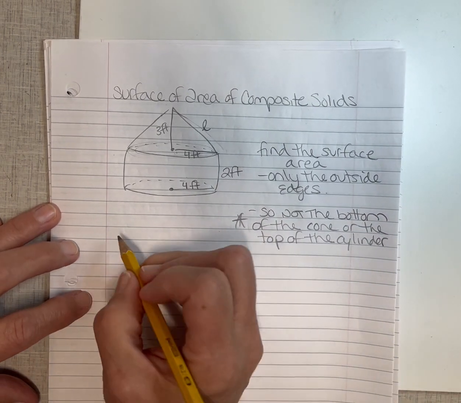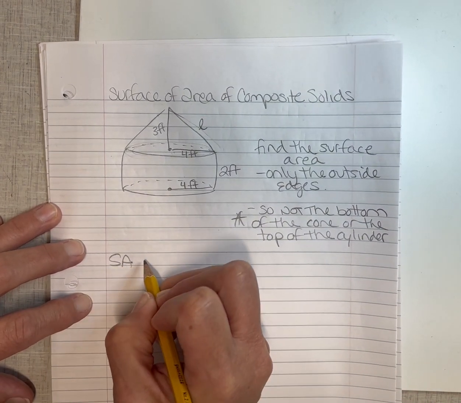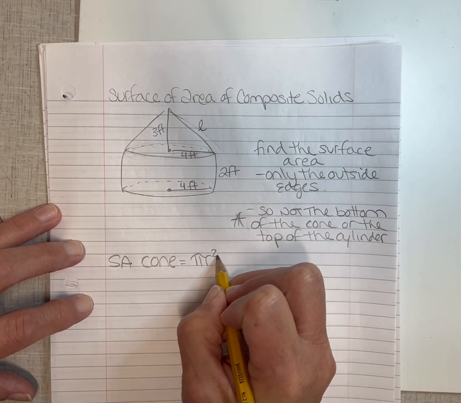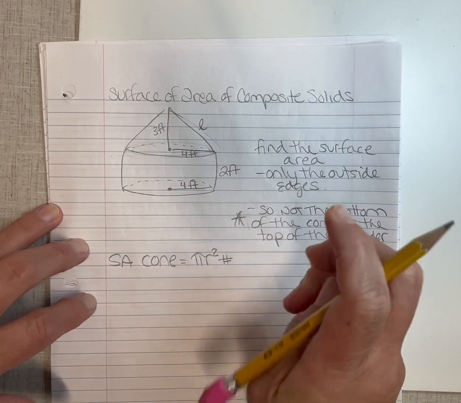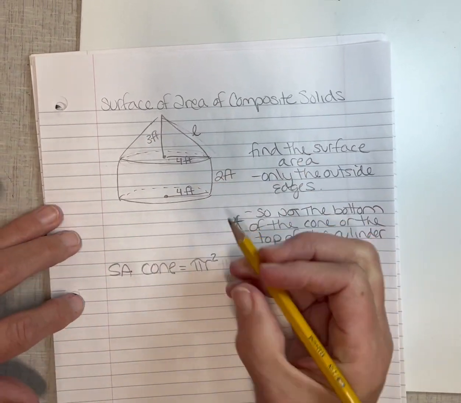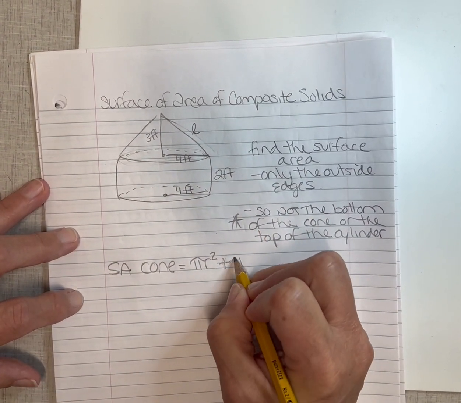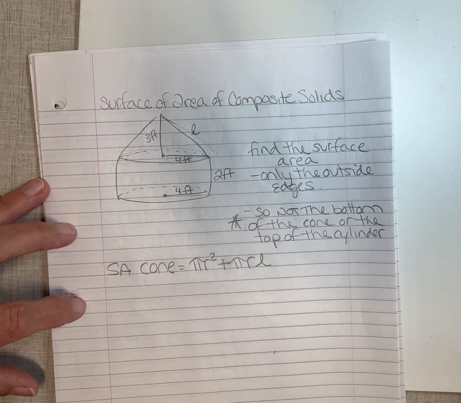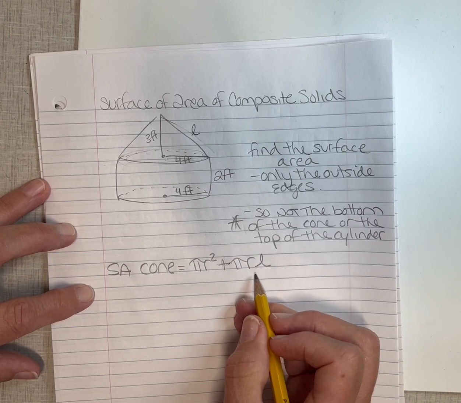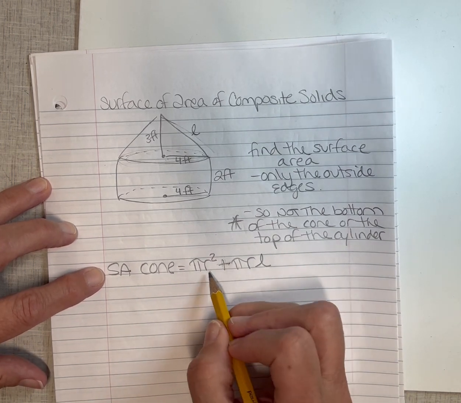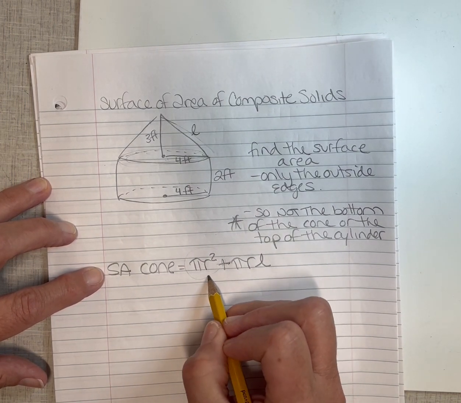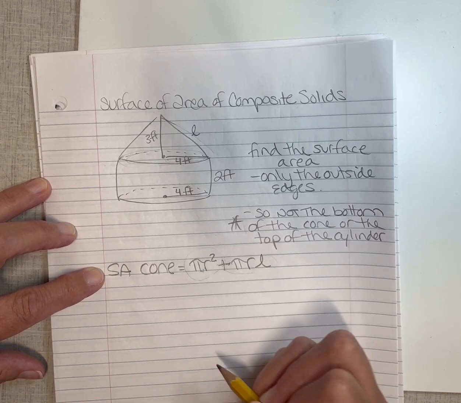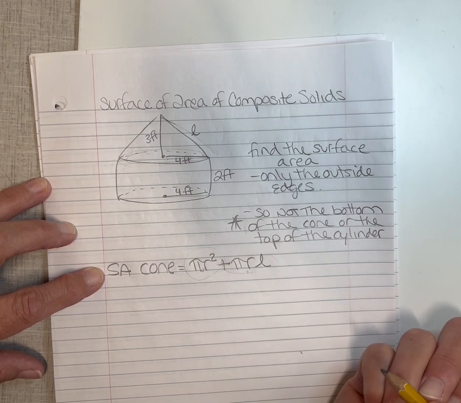Okay, so if we were going to find the surface area of a cone, the formula for that is pi r squared plus pi r slant height. Now, what is this? If this is the cone, this is the circle on the bottom, and this is the formula for the rest of the cone.